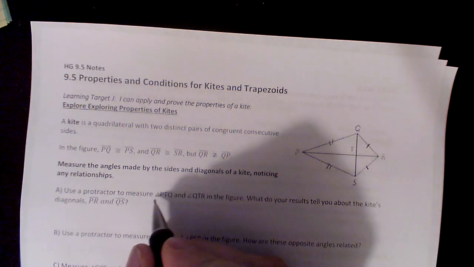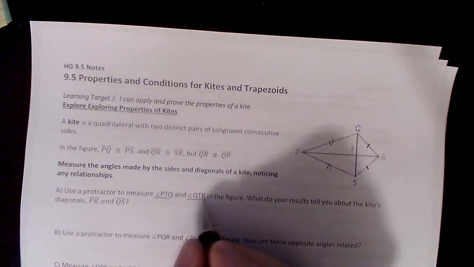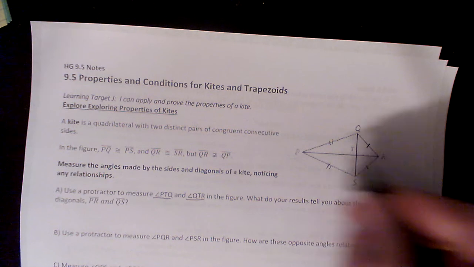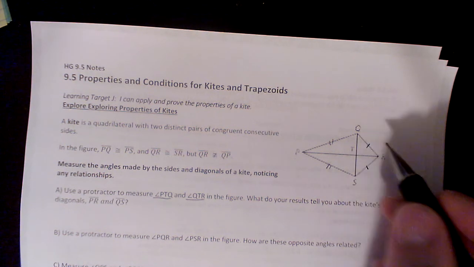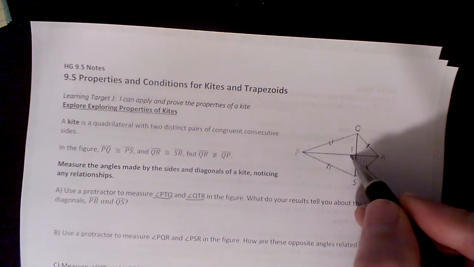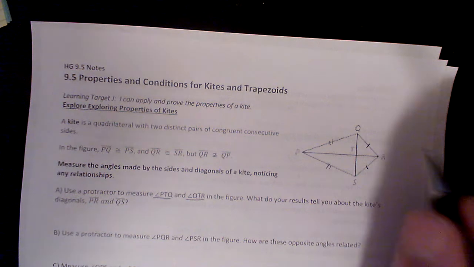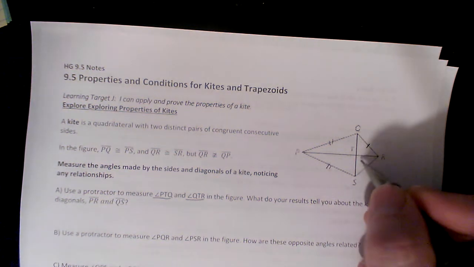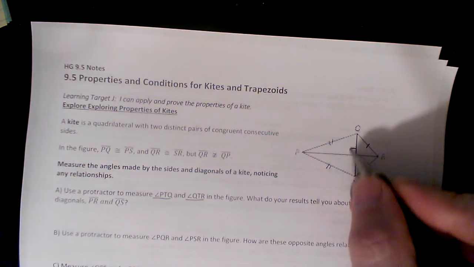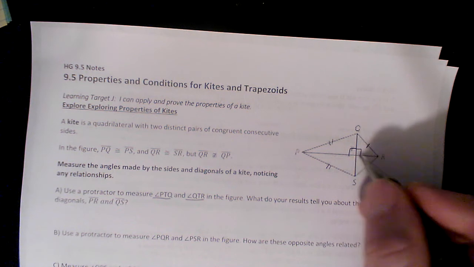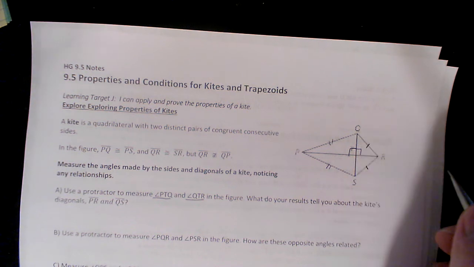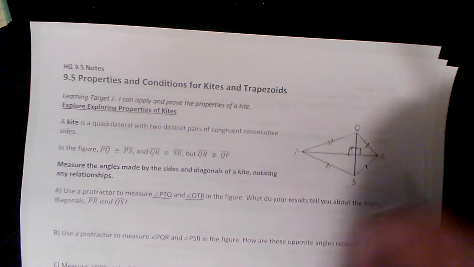Alright, it says measure PTQ and QTR. Well, PTQ is this angle right here, and QTR is this angle right here. And what you get when you measure it, and it's pretty obvious just by looking, is that these are 90 degrees. By the way, if they're both 90 degrees, every angle in this interior where the diagonals bisect are 90 degrees. So what does your result tell you?